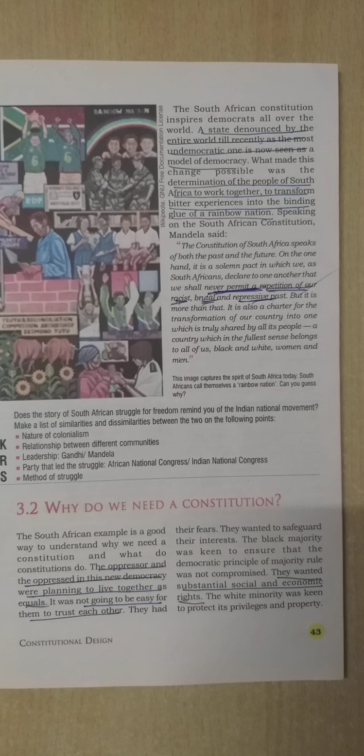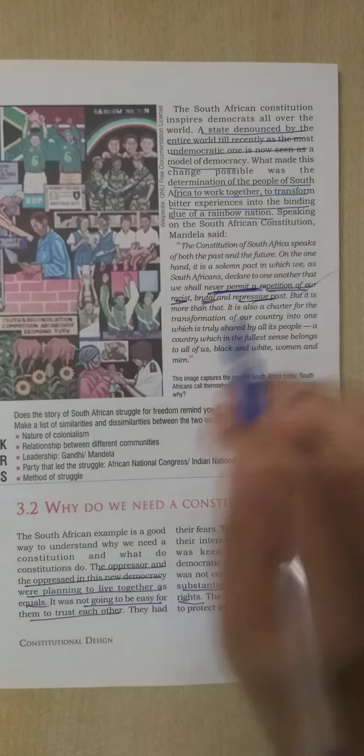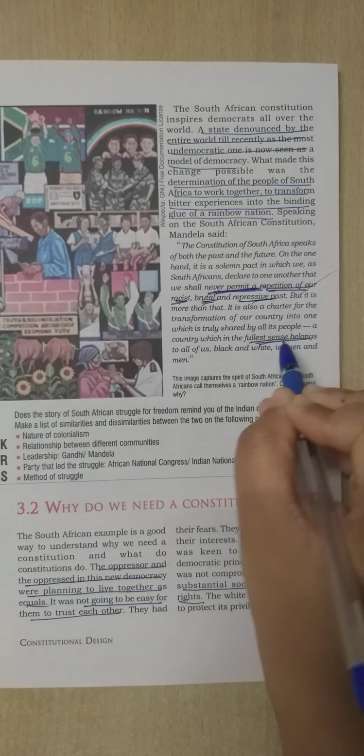But it is more than that. It is also a charter for the transformation of a country into one which is truly shared by all its people, a country which in the fullest sense belongs to all of us, black, whites, women, men. So here he is saying that it belongs to all of us.